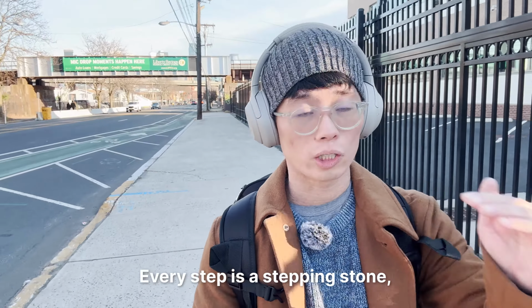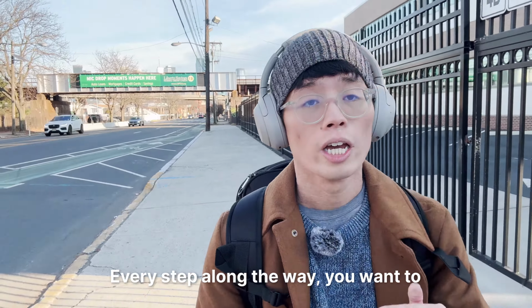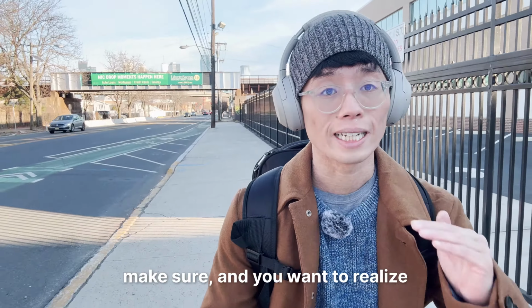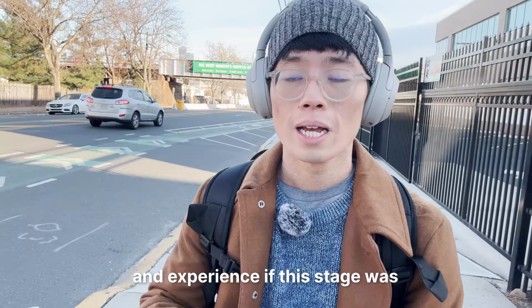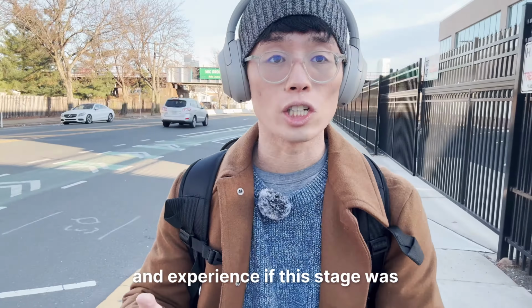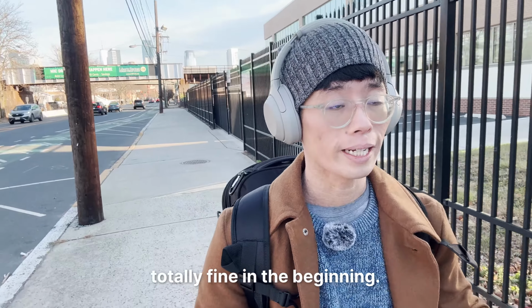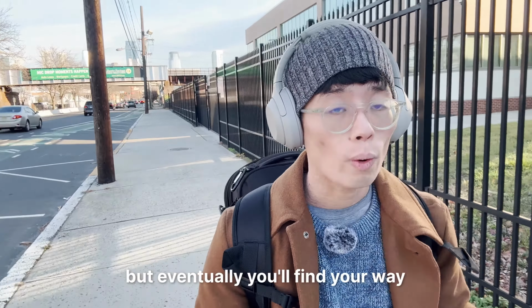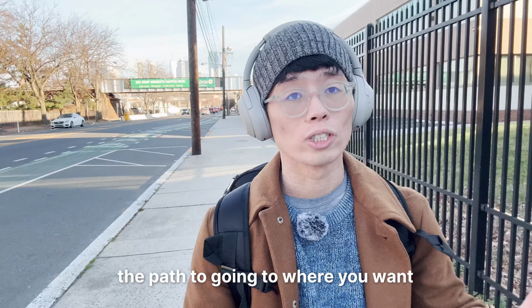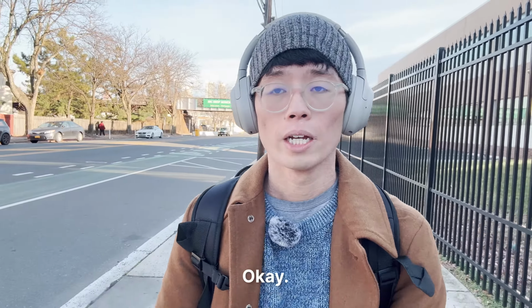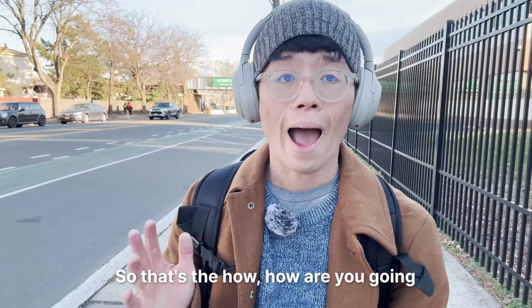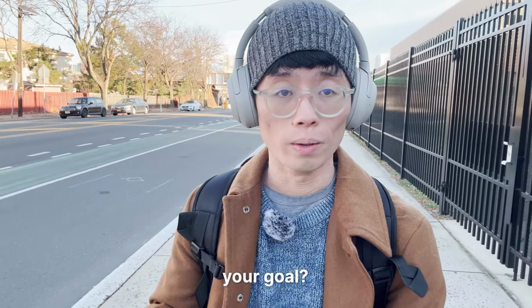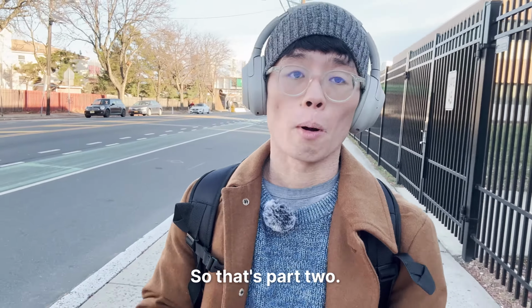Every step is a stepping stone, right? Every step along the way, you want to realize and experience if this stage was actually useful to you or not, right? If you took the wrong highway, that's totally fine in the beginning, right? But eventually you'll find your way back to another road that gets you on the path to where you want to be. Okay, so that's the how. How are you going to get from where you're at now to your goal? Okay, so that's part 2.